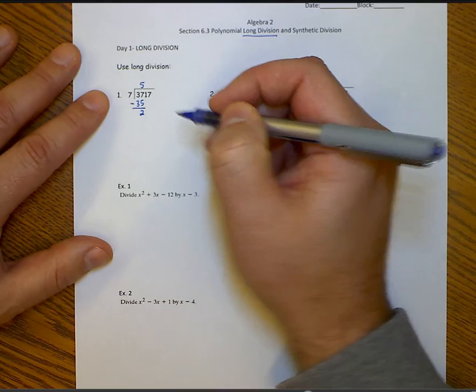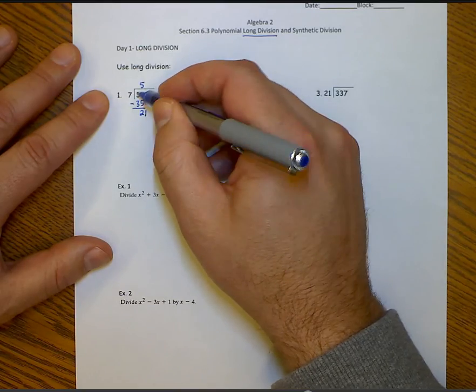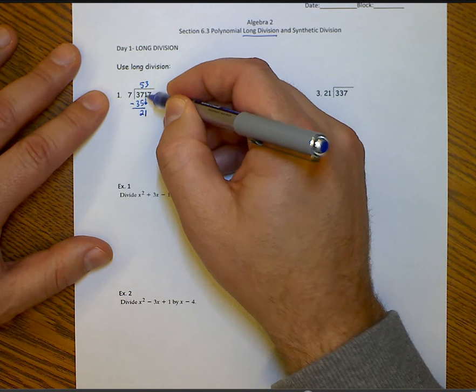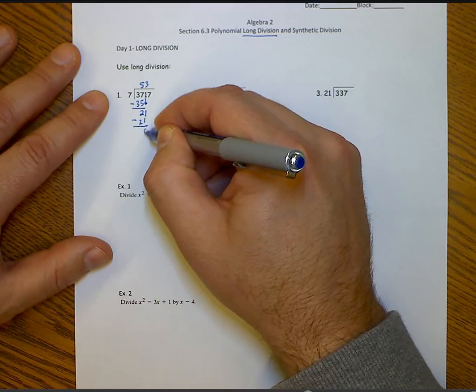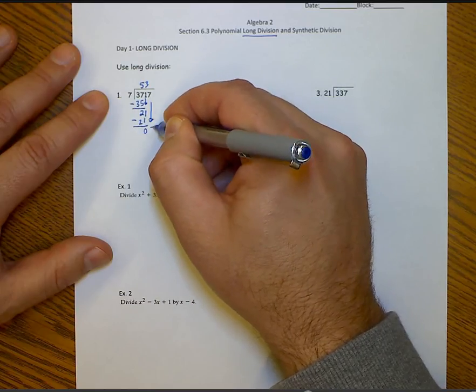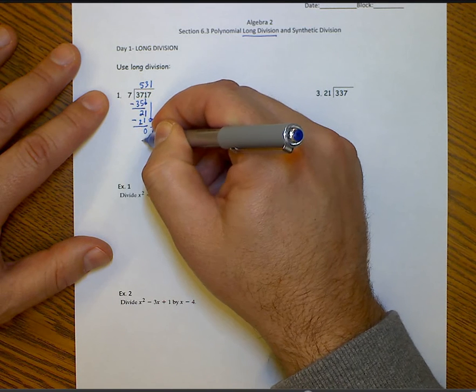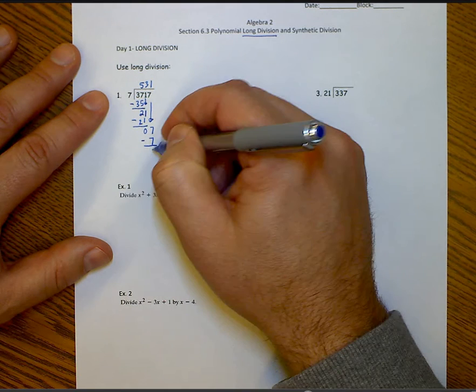And then we brought down the next number, which was a 1. And then we said, okay, 7 will go into 21 3 times. 7 times 3 is 21, so this time I don't have a remainder, so all I have is the 7 that I bring down. Well, 7 goes into 7 one time, and I have a remainder of 0.